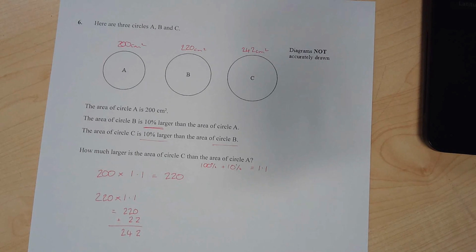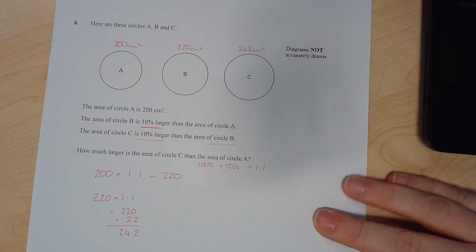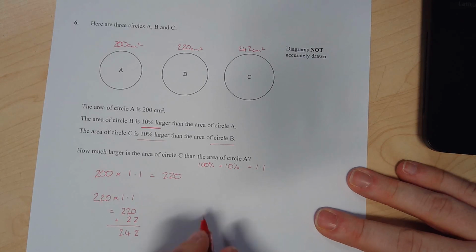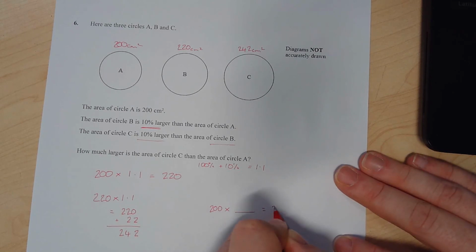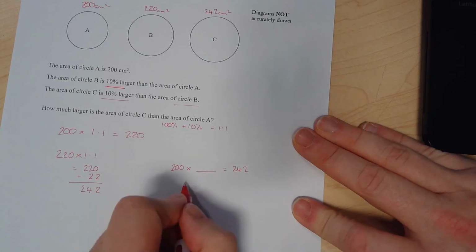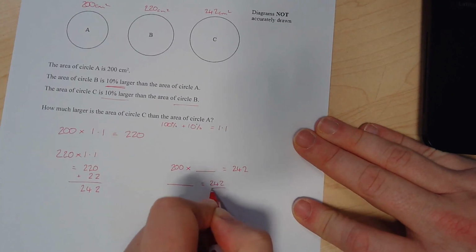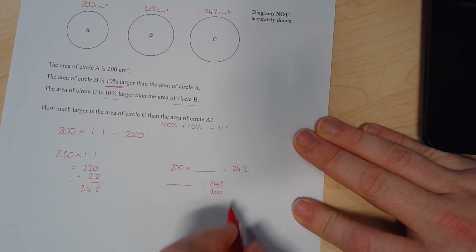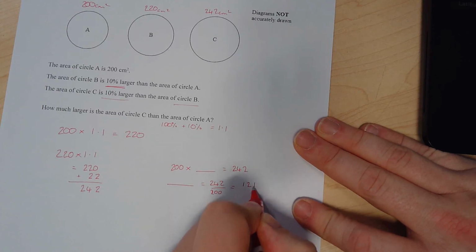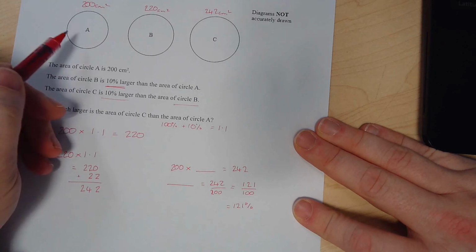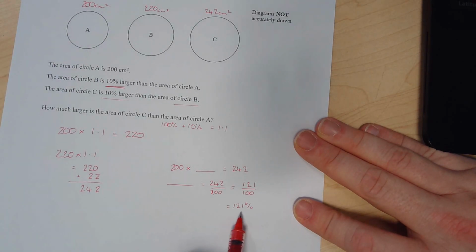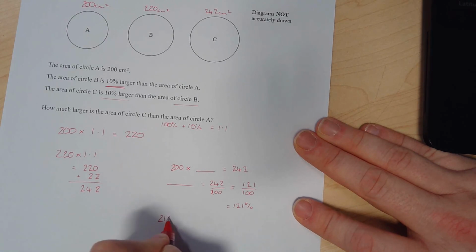Right, how much larger is the area of circle C than the area of circle A? I'm going to give my answer as a percentage, because it's all dealing with percentages so far. So I want to know how to get from 200 times something has to equal 242. So if I rearrange that, that something has to be 242 over 200, that cancels down to 121 over 100, which means that is 121%. So if circle A was 100%, then circle C has to be 121% of the size of it, so it is 21% larger. And that's it. Done.